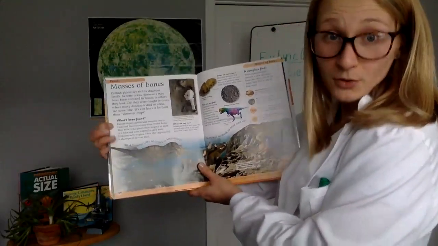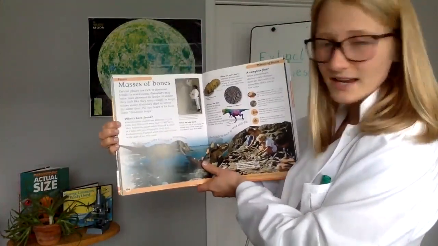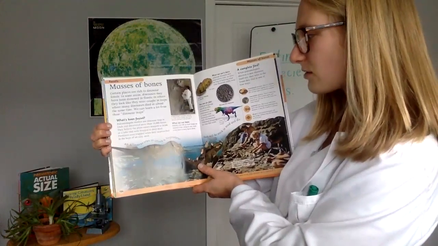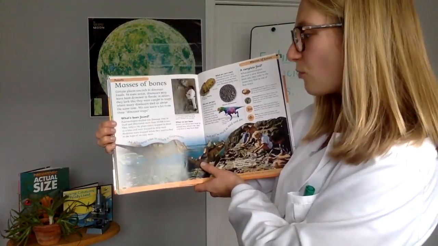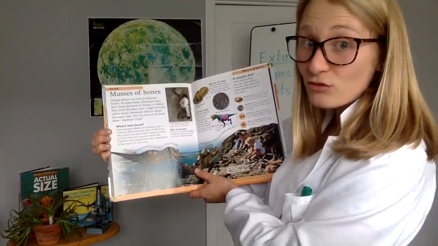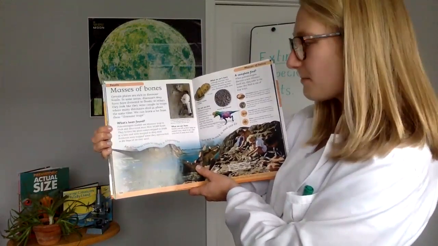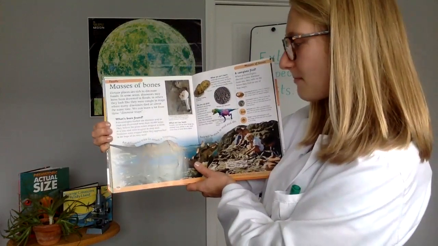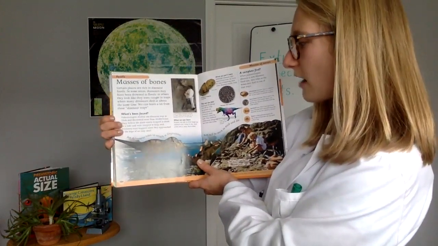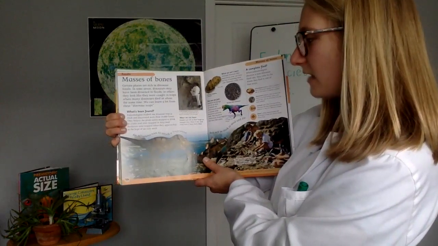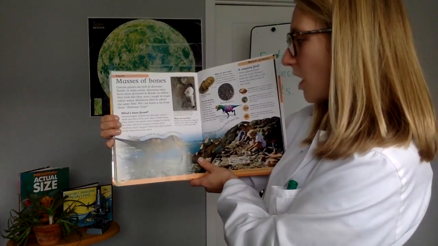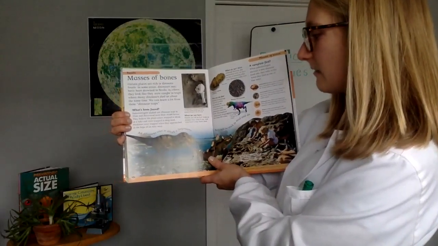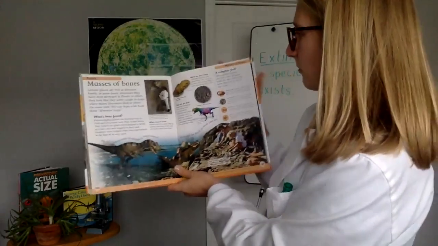Paleontologists, those people who look for dinosaur bones and study them, studied one dinosaur trap in Utah and discovered more than 10,000 bones. They believe the plant eaters stopped to drink at a lake and were trapped in the deep mud. Predators were trapped when they approached in the hope of an easy meal. Wow.